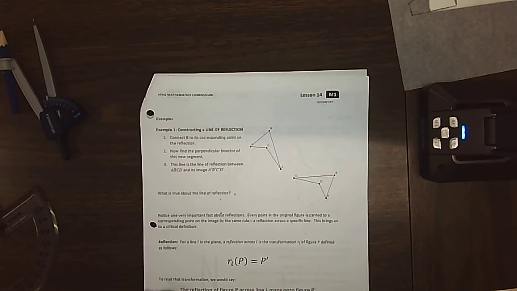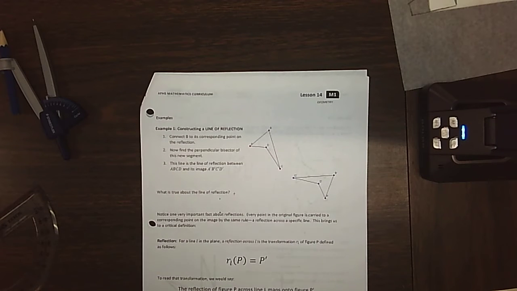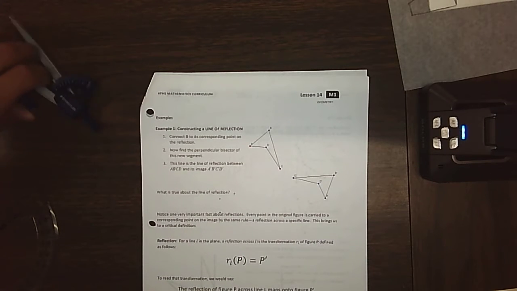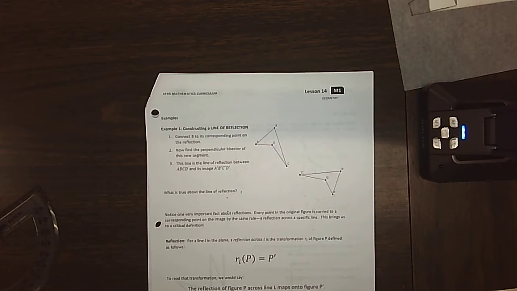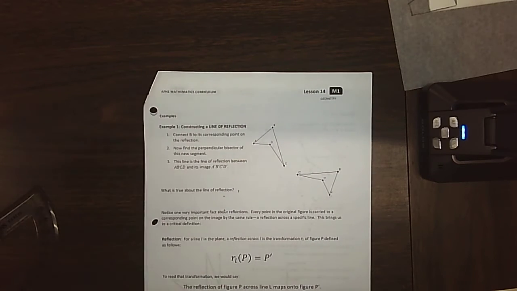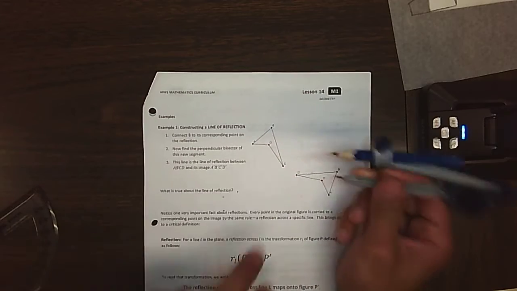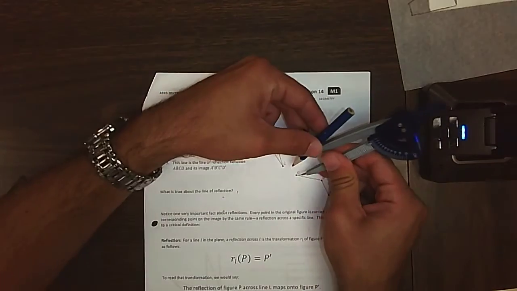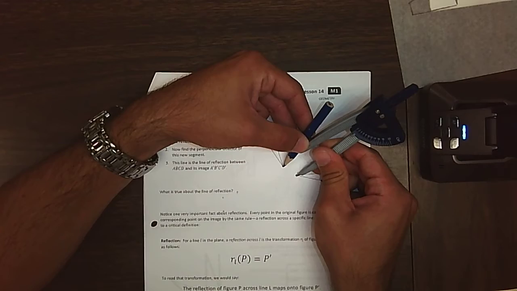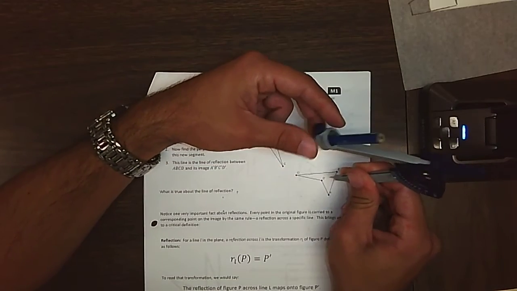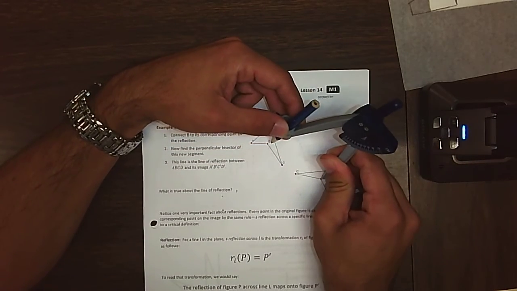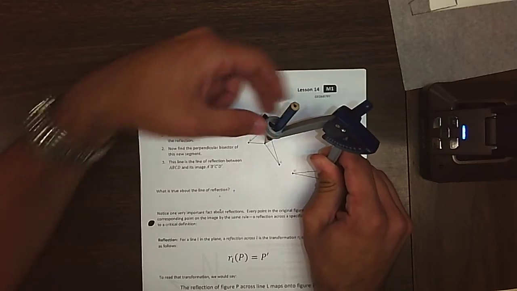Let's construct the line of reflection. You've actually done this tons of times already. It's even more straightforward than what we saw with rotations. If I want to construct the line of reflection here, I can pick any two corresponding points. So I might not want to pick C and C prime because those are kind of close together. So I'm going to go with two that are a little bit wider apart, but not too wide. We'll go with D and D prime.